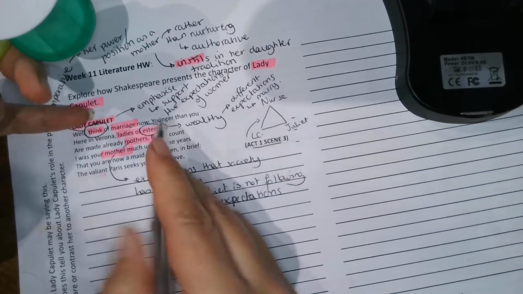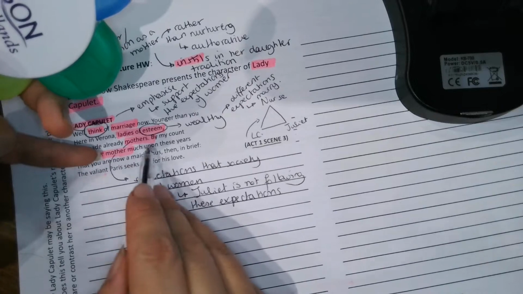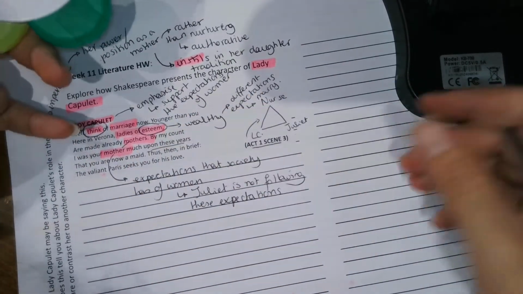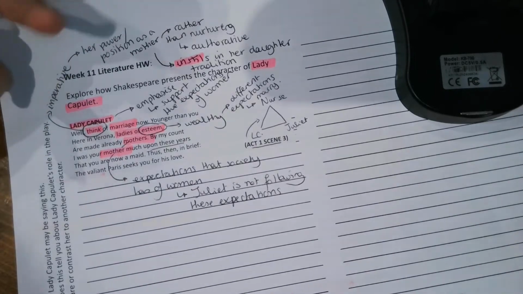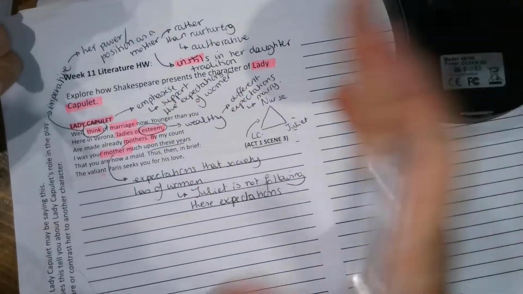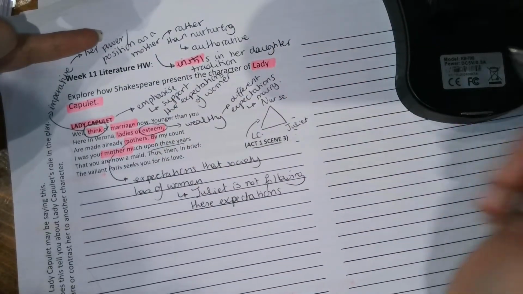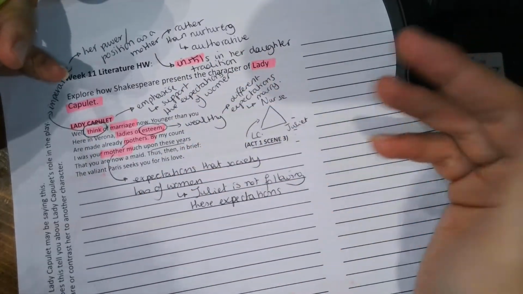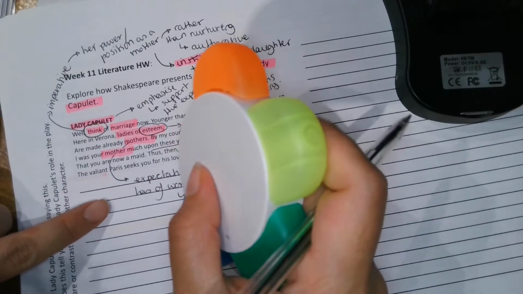She's saying, "by my count, I was your mother much upon these years." So she's suggesting that she had Juliet probably by the age of 12, maybe even sooner. And we need to remember that Juliet is not yet 14. So she's followed the traditions and she's followed the rules. And then she says, "thus then in brief."